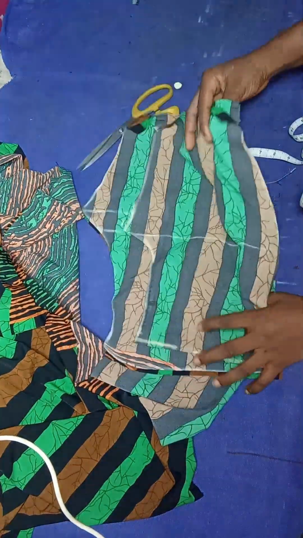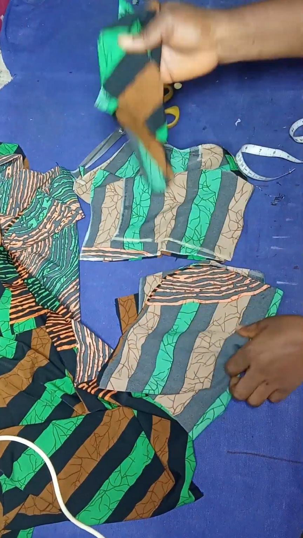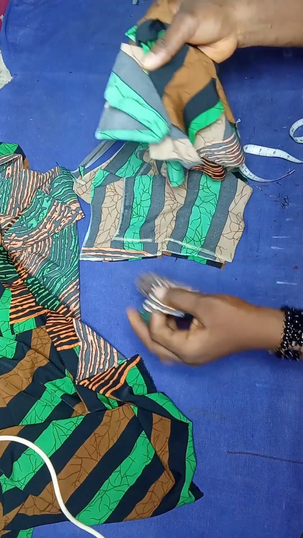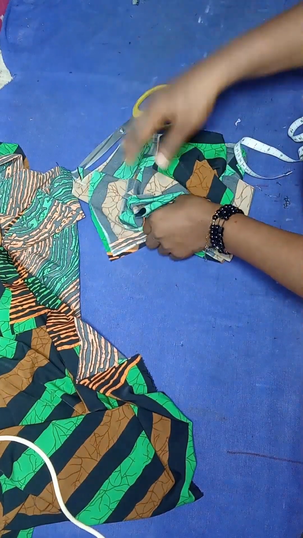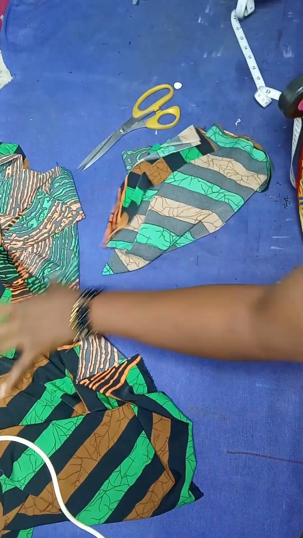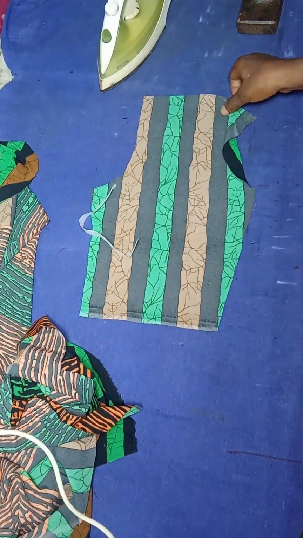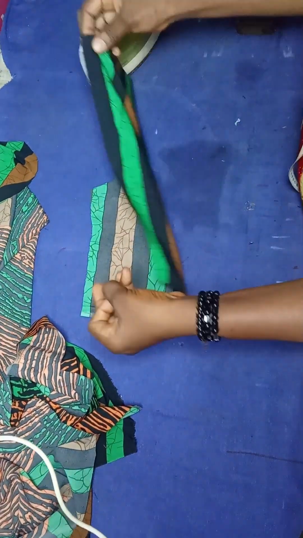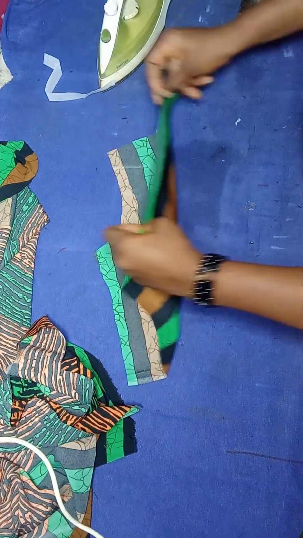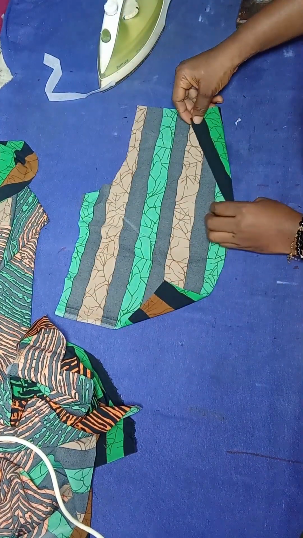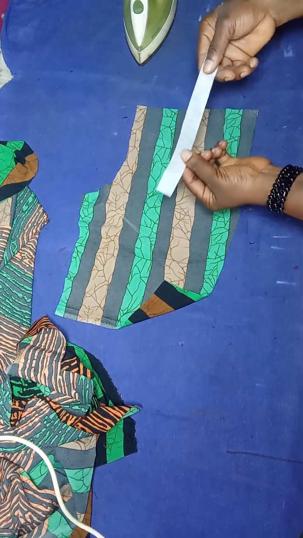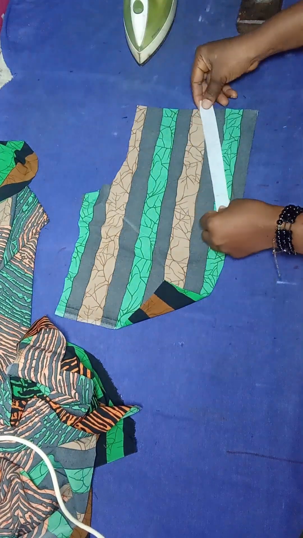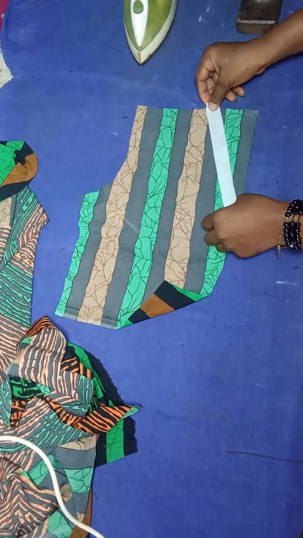So I'm checking everything complete. After that I will have to gum my pocket. After gumming my pocket, then I will sew. So right now I want to gum my pocket. I've cut my gum stem and everything. So like you see me, I'm preparing the pocket. I add my gum stem.